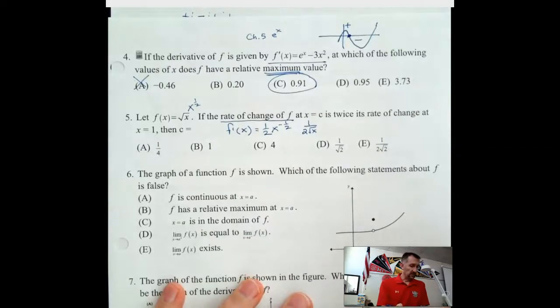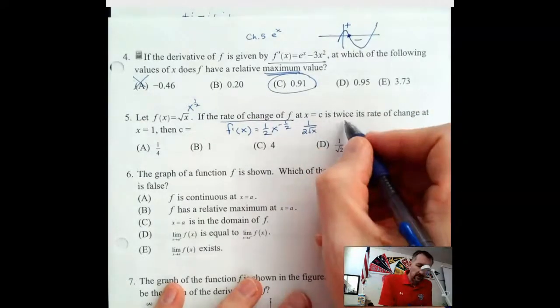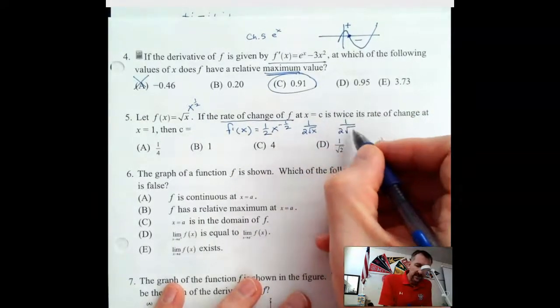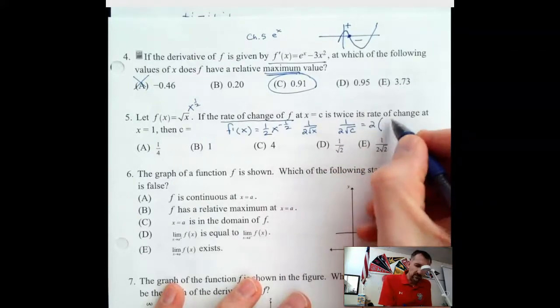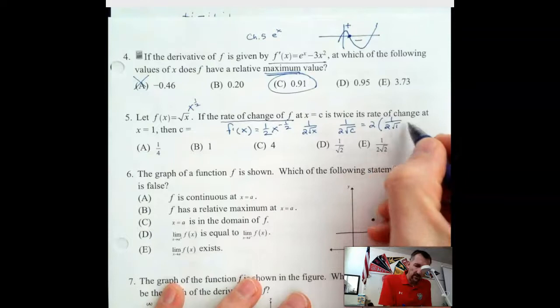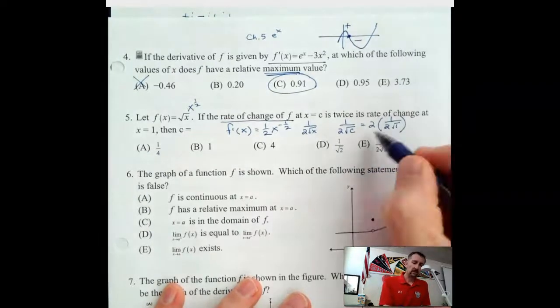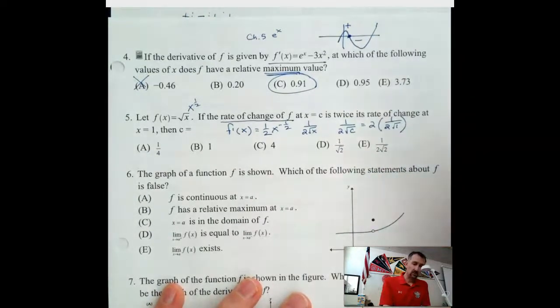And so it says, what if the rate of change of f at c is twice its rate of change at x equals 1? Okay, so its rate of change at c is equal to twice its rate of change at 1. Okay, so that's 1.